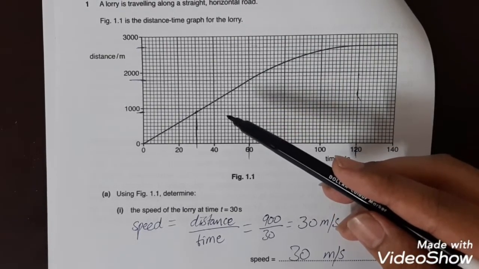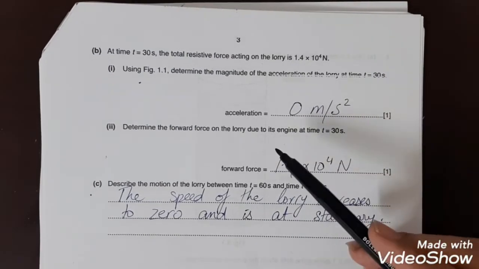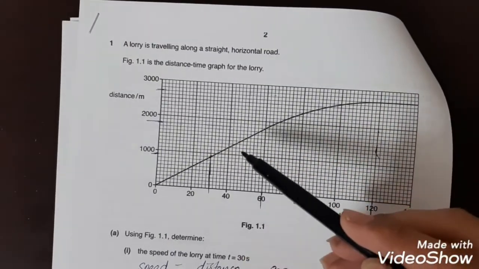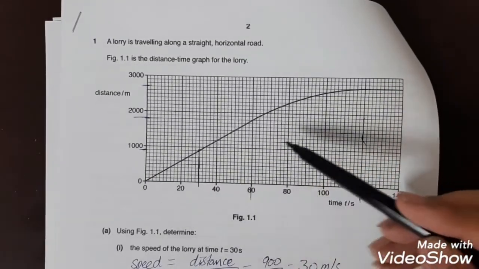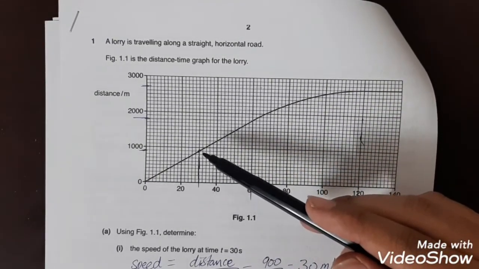The acceleration is 0 because the line over here is a straight line, it is not bending upwards or downwards. So at 30 seconds it is at constant speed, so the acceleration will be 0.